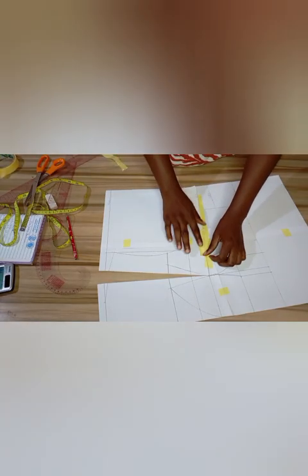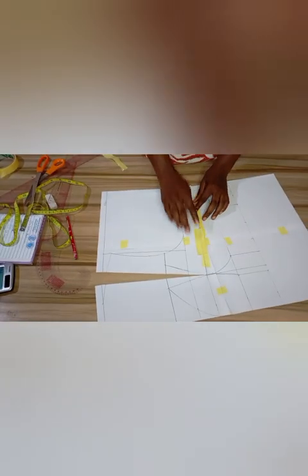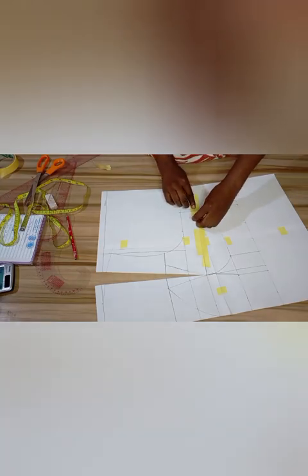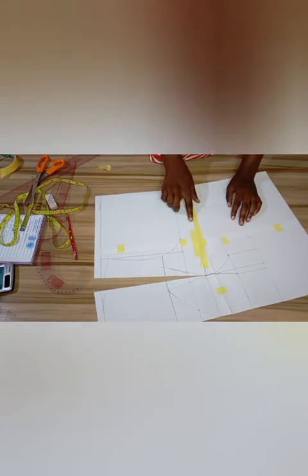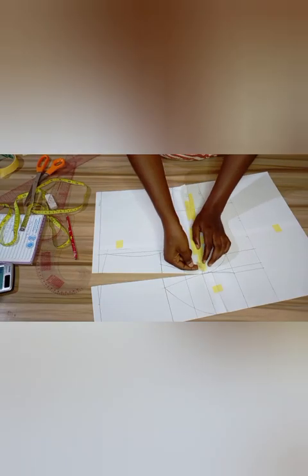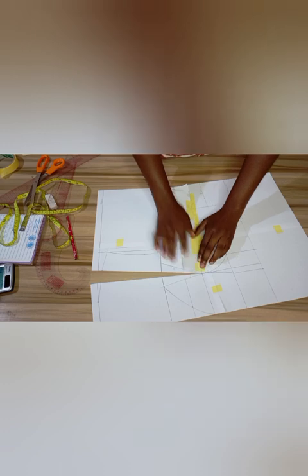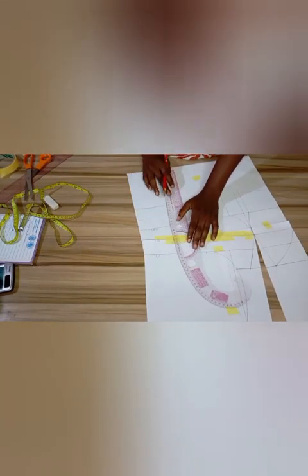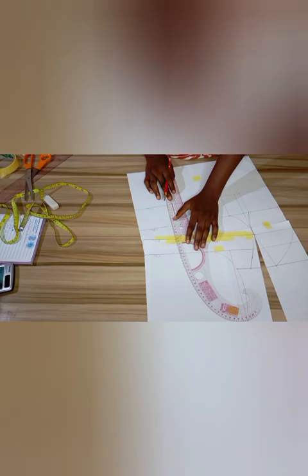See the reason why we cut through the shoulder, so it will be easy for us to take our dart. So you're going to use your ruler now just to blend it out after using masking tape to hold it down. So I'm going to just blend the line.